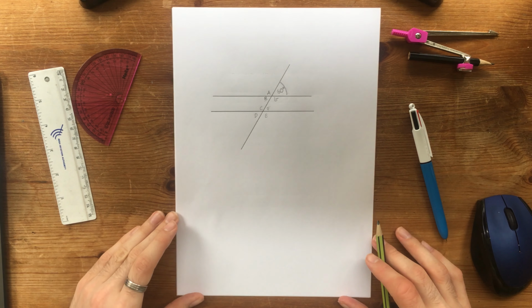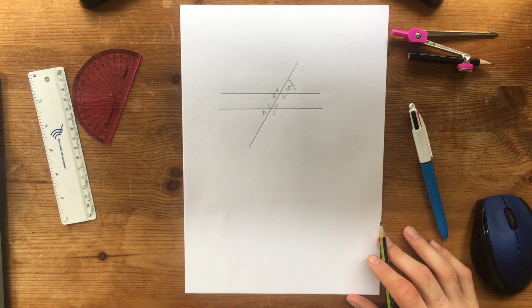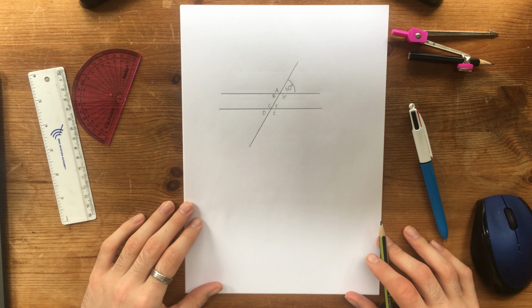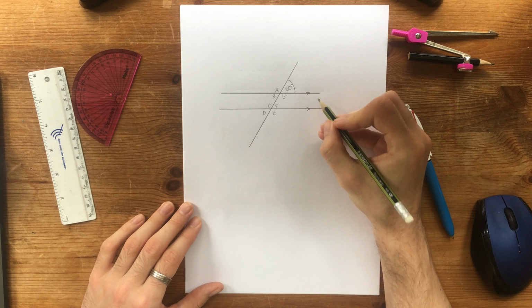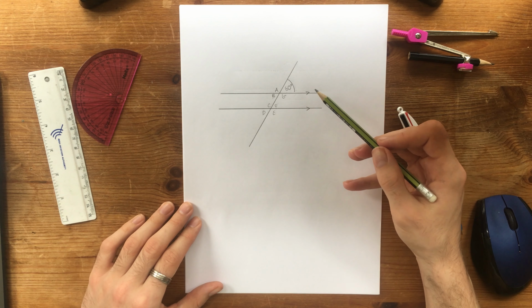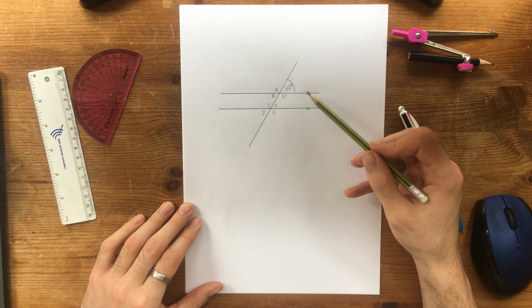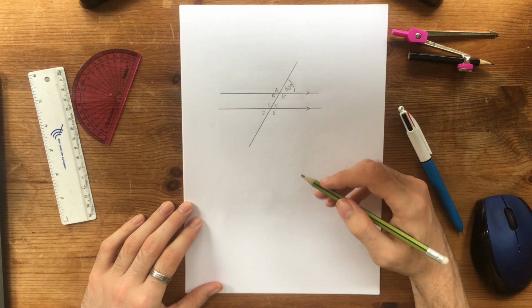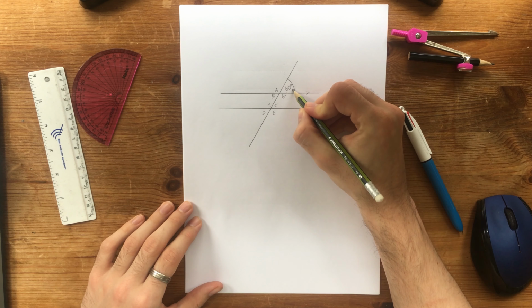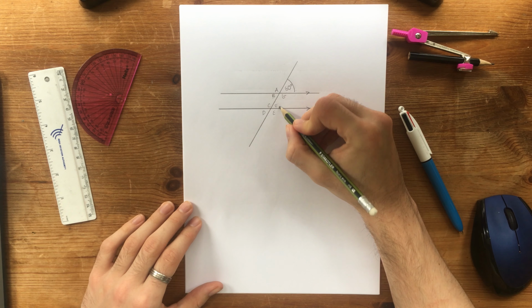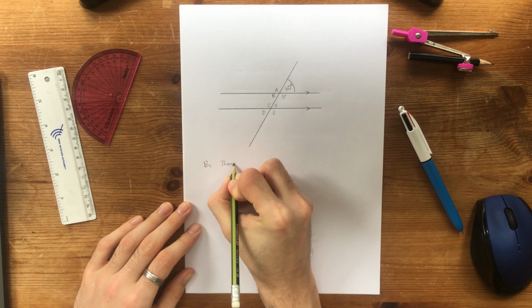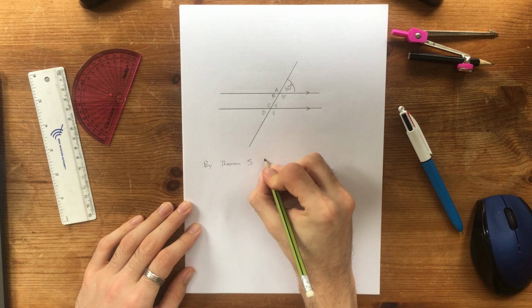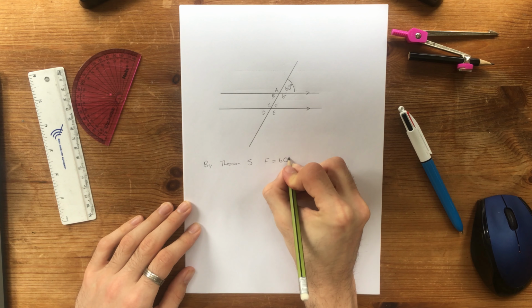So we would say that using Theorem 5, which says that corresponding angles are equal, if two lines are parallel, and we know these are parallel. And these little arrows here mean that they're parallel. We have two parallel lines, so the corresponding angles must be equal. The corresponding angle to 60 degrees here is F down here. So by Theorem 5, F must equal 60 degrees.